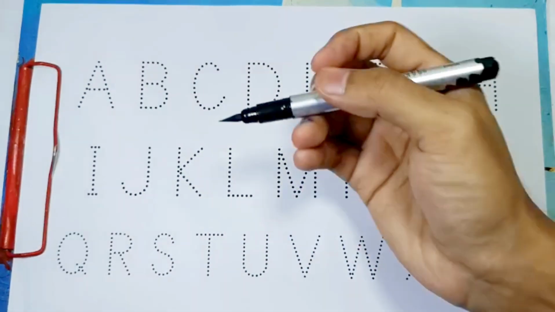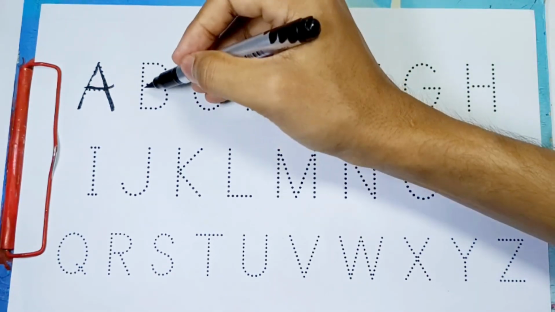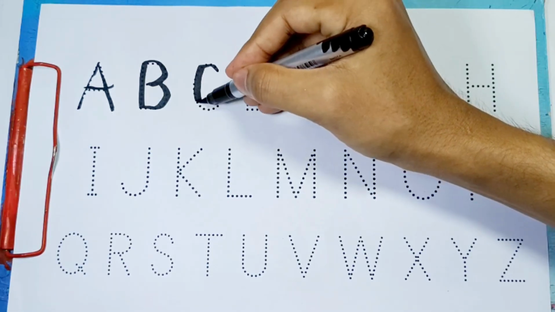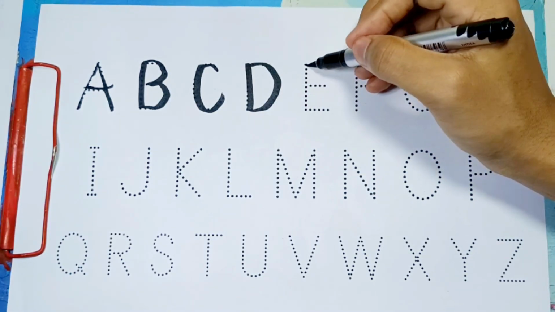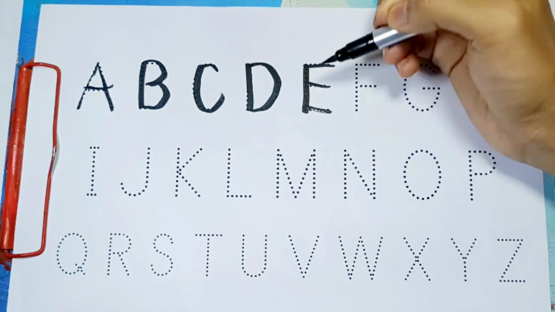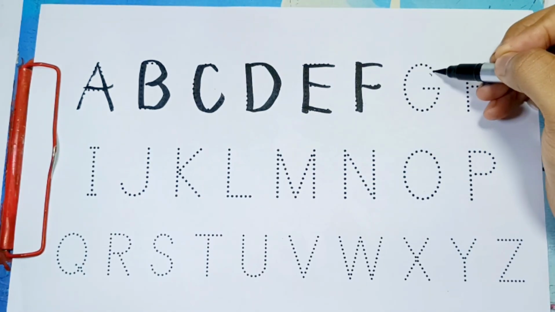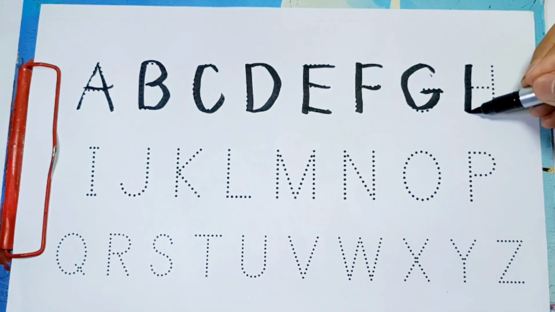Kids, first we are using the color of black and writing the alphabet of A. A for apple. The next one is B. B for ball. C. C for cow. D. D for doll. E. E for elephant. Exactly. Kids, the next one is F. F for fish. G. And the next one is H.